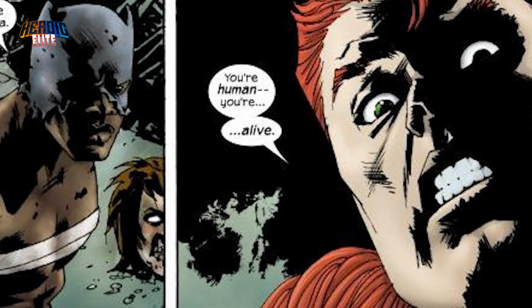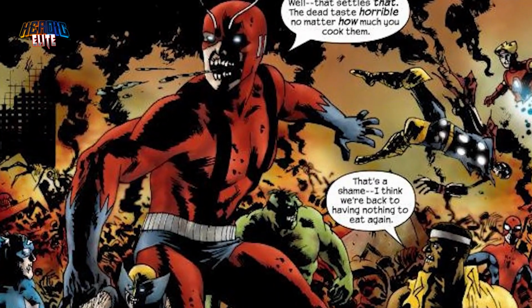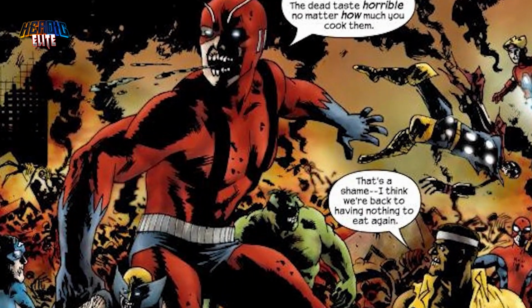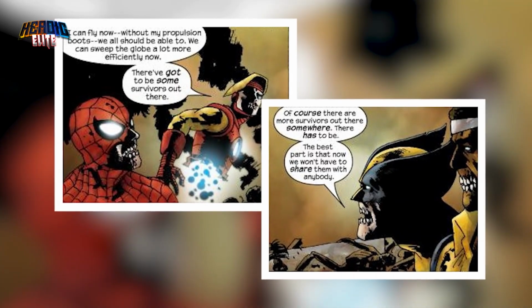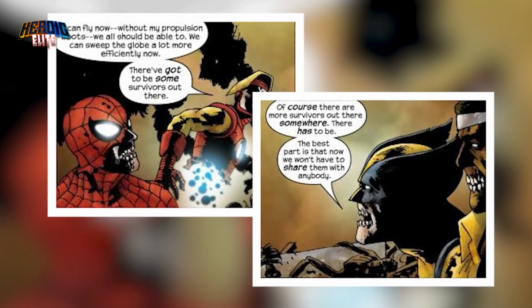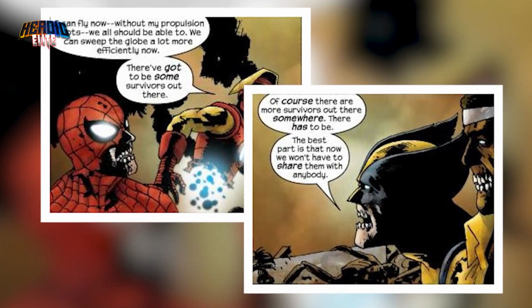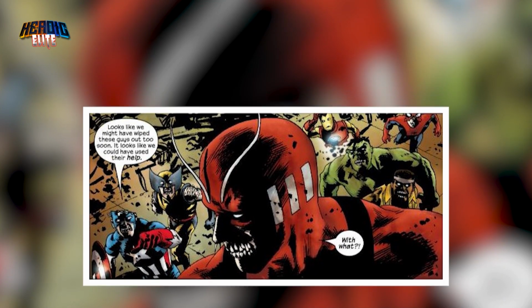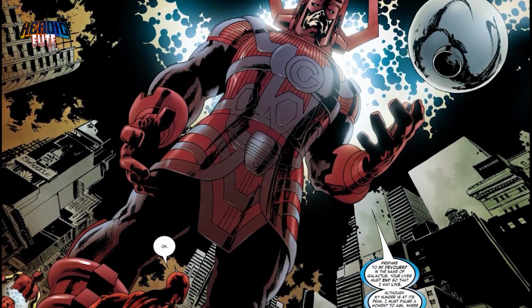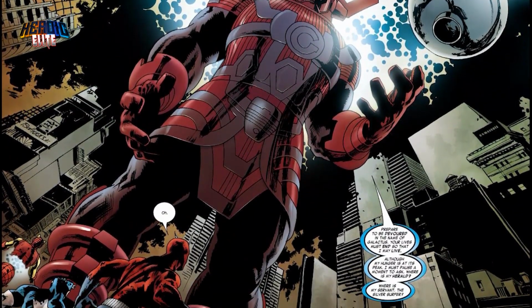Meanwhile, among the zombies, Ant-Man, Colonel America, Wolverine, Luke Cage, Spider-Man, Iron Man, and the Hulk have eradicated all other heroes using their newfound cosmic powers. Iron Man swiftly discovers their ability to fly, making it easier for them to hunt down any remaining survivors on Earth. The world devourer Galactus arrives before they can revel too much in their newfound powers.